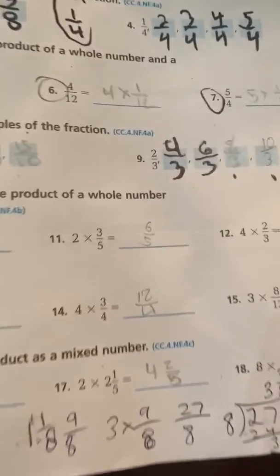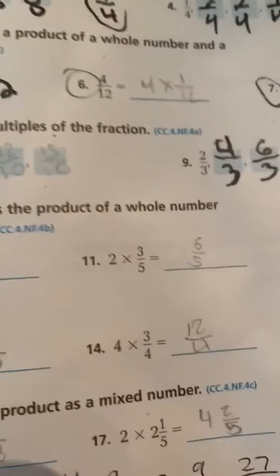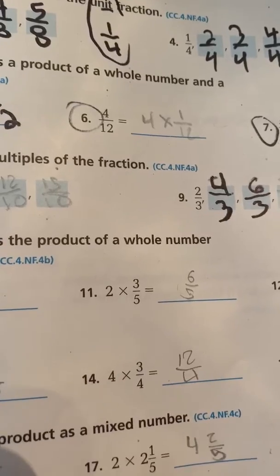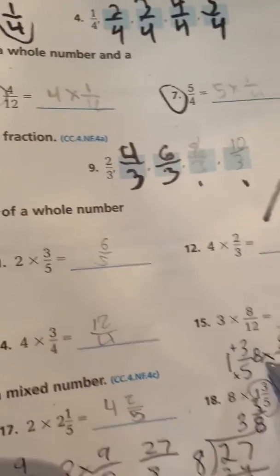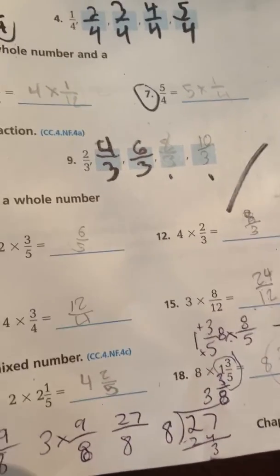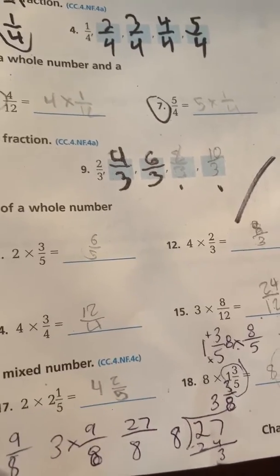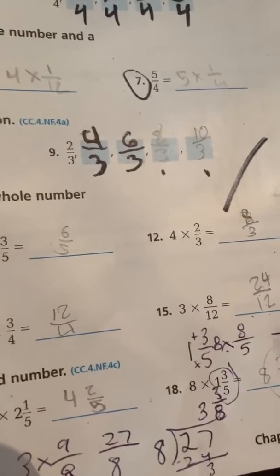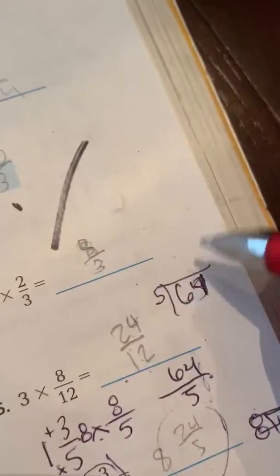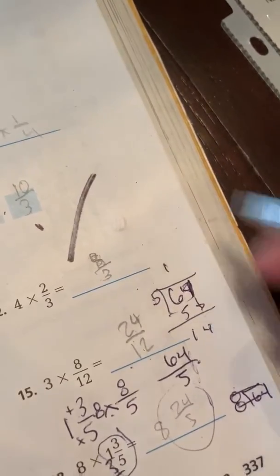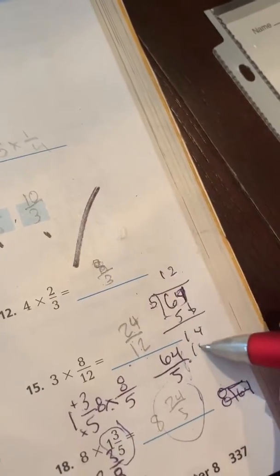So you would convert this before starting by multiplying 5 times 1 plus 3 and getting 8/5, and then multiplying that by 8. 8 times 8 is 64/5, and then divide it out. 64 divided by 5, because that's what this says. 5 goes into 6 1 time, subtract it off as 1, bring down the 4. 5 goes into 14 2 times, 2 times 5 is 10.